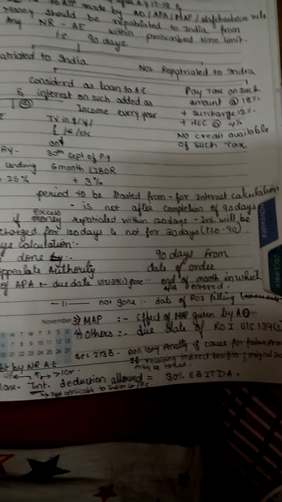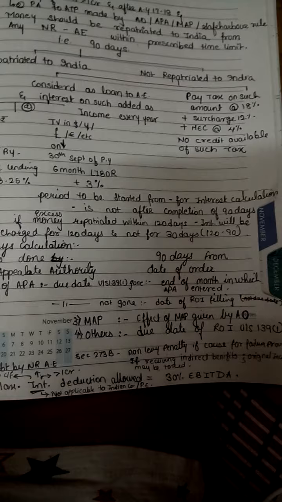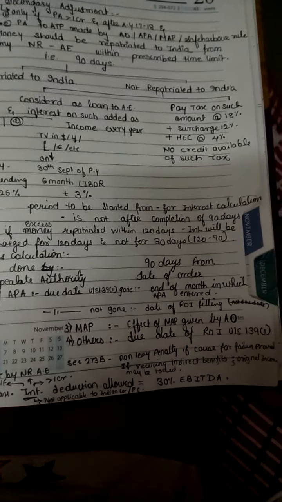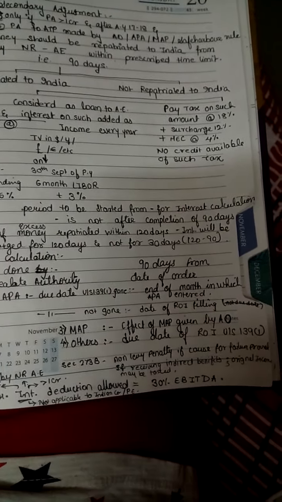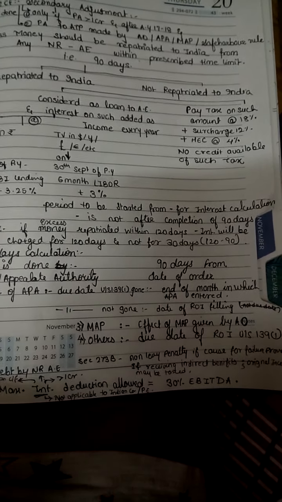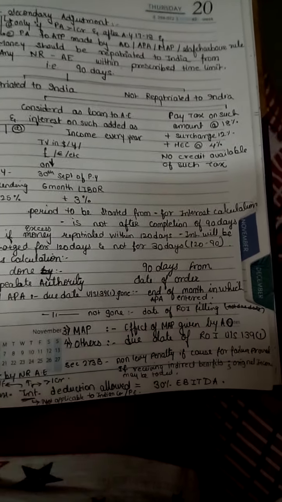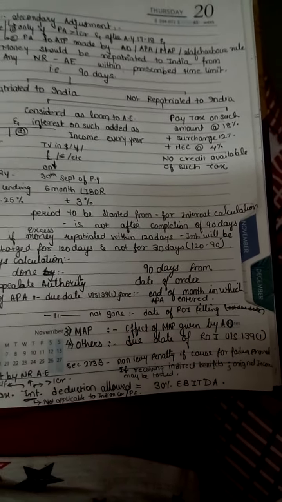Under section 273B, it is said that penalty is not levied if reasonable cause for the failure is proved. That is, if any of the SSC is receiving indirect benefits from transferring its asset in any other country, then such income which is not taxable in India can be taxed in the hands of SSC.